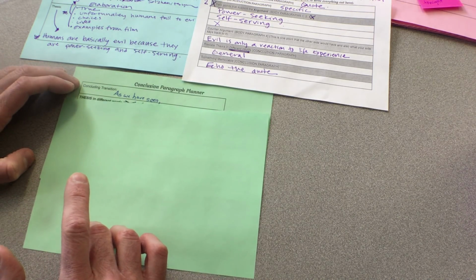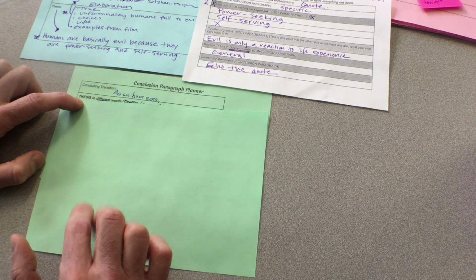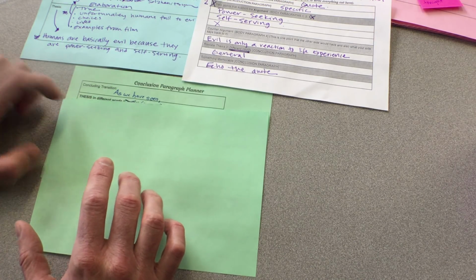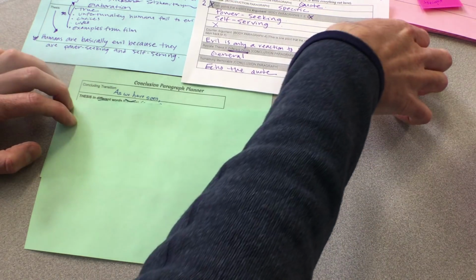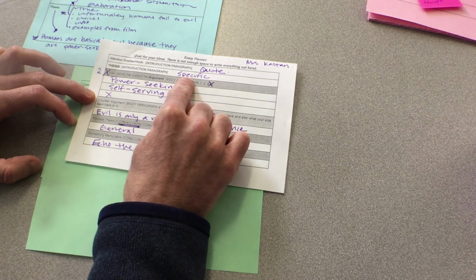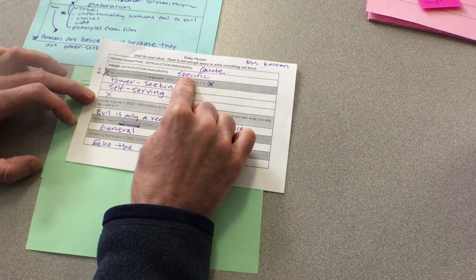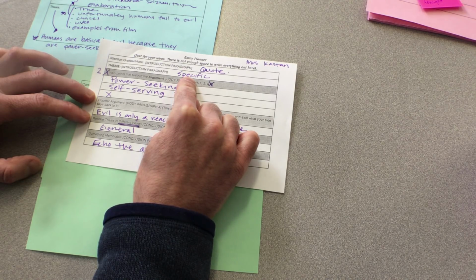Next, you can see that it wants me to summarize my thesis in different words. Now, here's where my previous two sheets, the blue and the white sheet, come into play. As you'll recall, I had decided to do a specific thesis statement in my introduction paragraph, meaning that I was going to include specific reasons in my thesis statement.